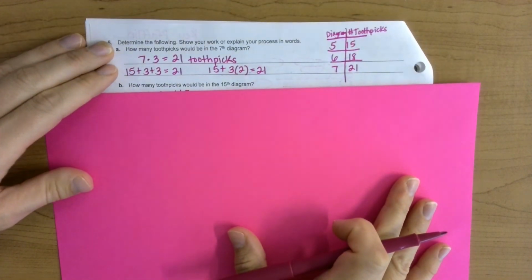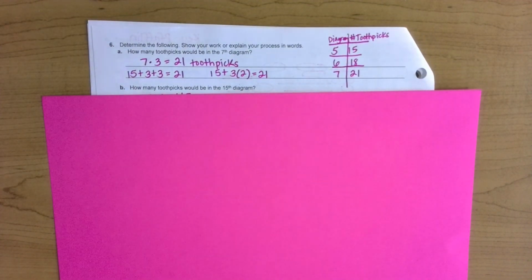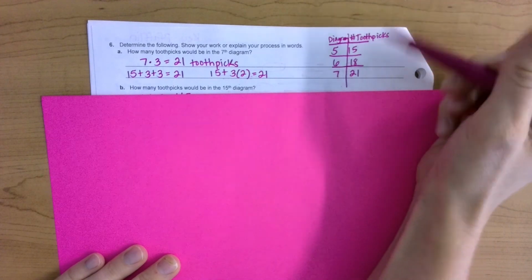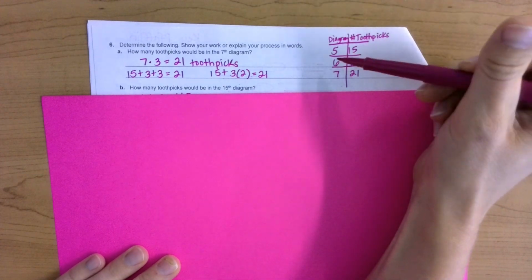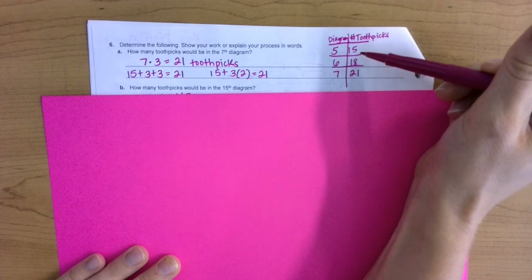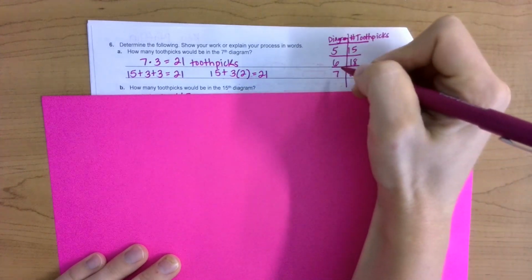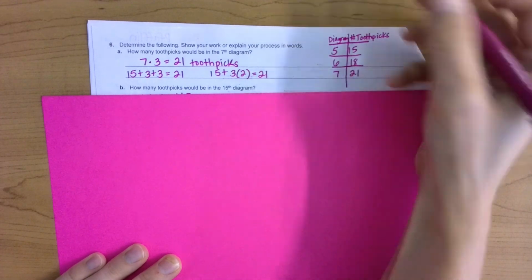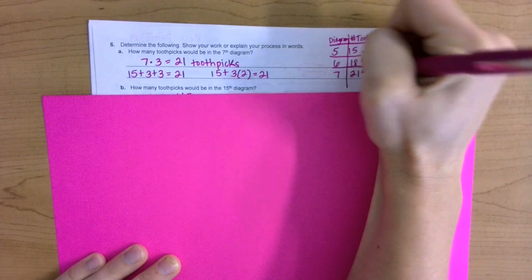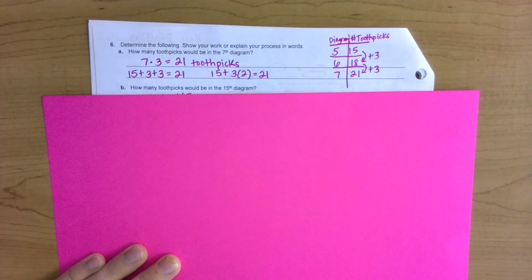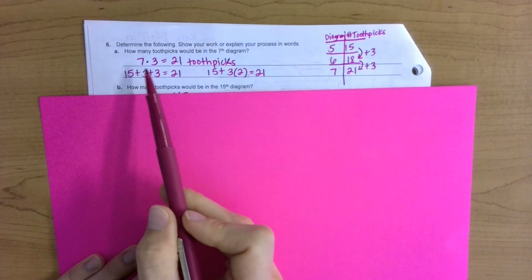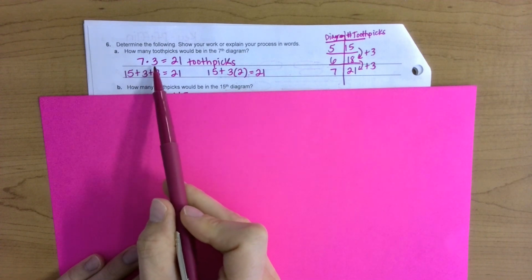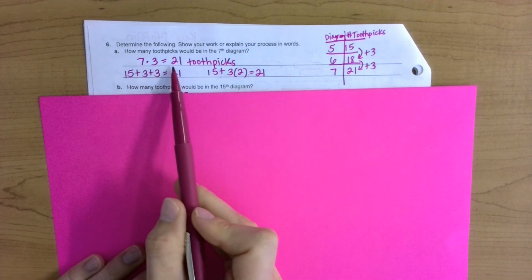All right, looking at 6A, determine the following, show your work or explain your process in words. How many toothpicks would be in the 7th diagram? So there's a few different strategies that I listed here. As long as you got 21 toothpicks, you did it correctly. So you could have continued the table. We left off at diagram 5, and number of toothpicks was 15. So I just added 6 and 7, and then I just knew to keep adding 3 each time. So diagram 7 would have 21 toothpicks. Another way is, as I mentioned earlier, I noticed that the diagram number multiplied by 3, so I also could just do 7 times 3 equals 21 toothpicks.